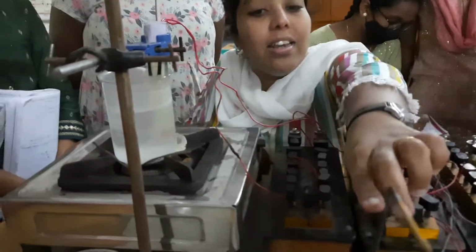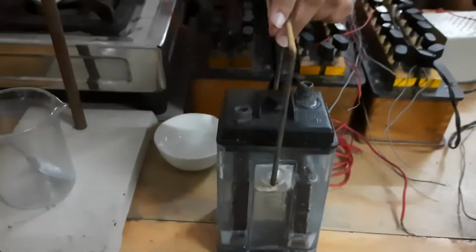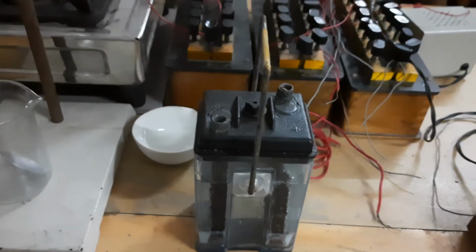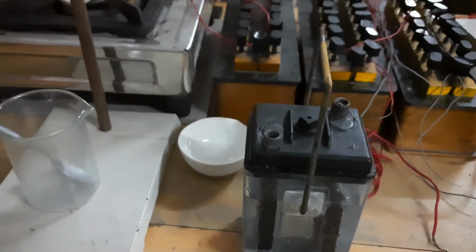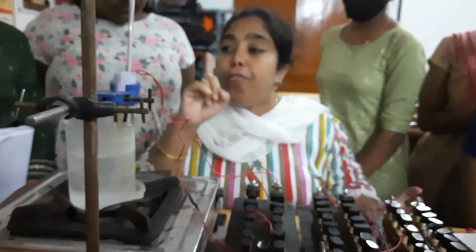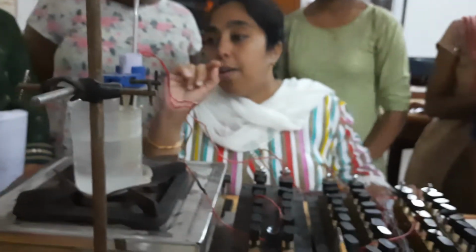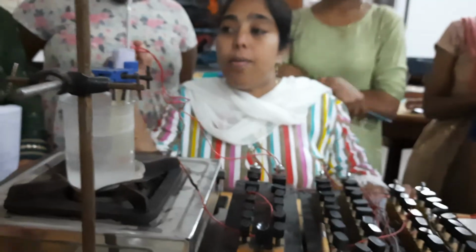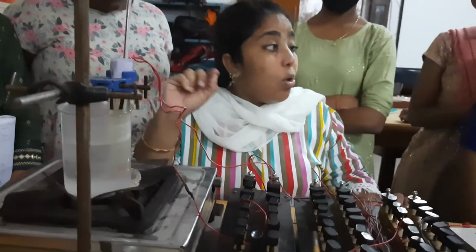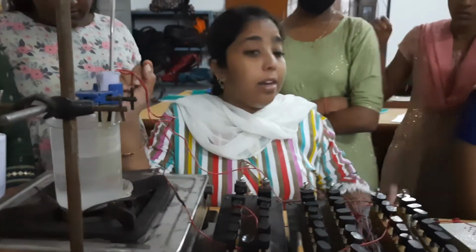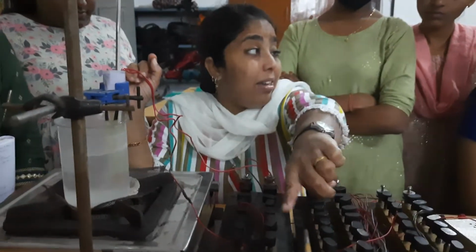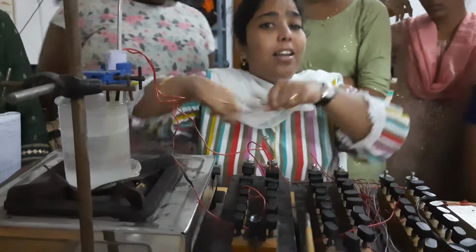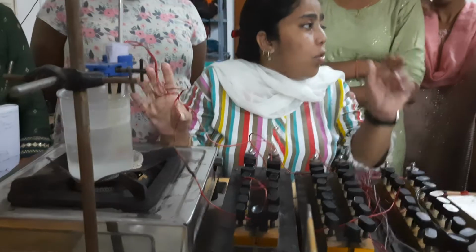This is your battery, which is an acid battery, which has a positive terminal and negative terminal. A very, very important precaution: never connect your battery before you start your experiment. Make sure that you know the terminals of the battery, but don't connect it. Why should you not connect? Because it is not an electrical battery. With an electrical battery you can connect it directly, no issue, as it gives energy only when you switch it on.